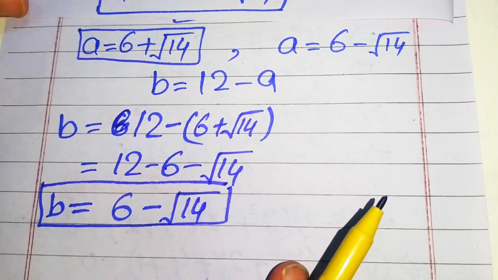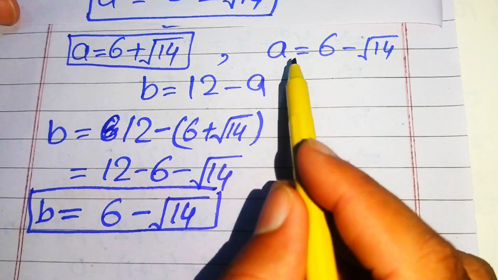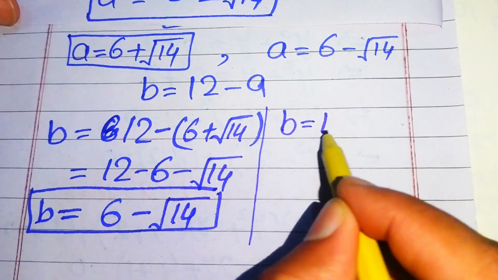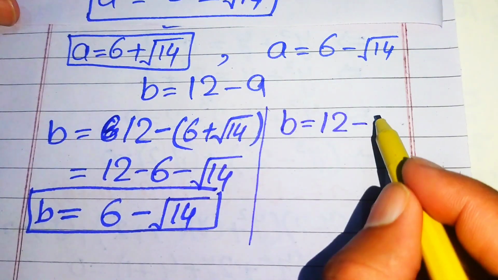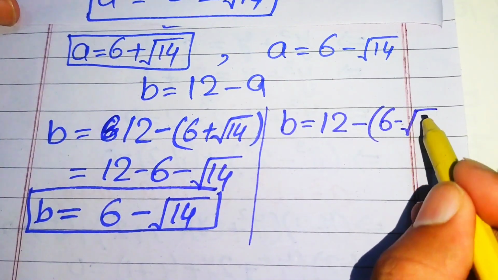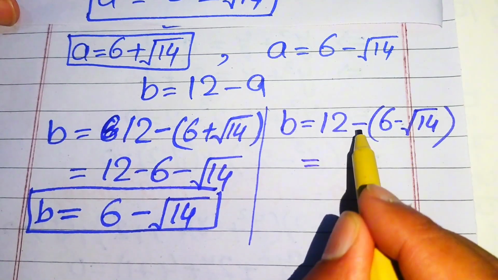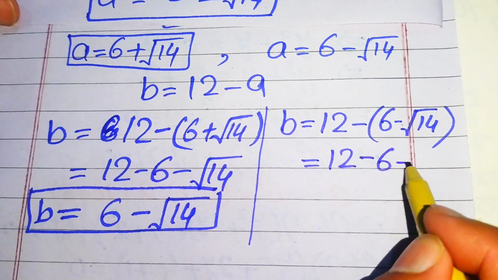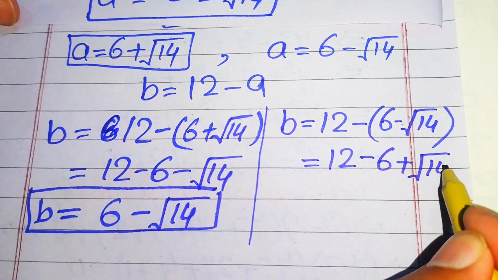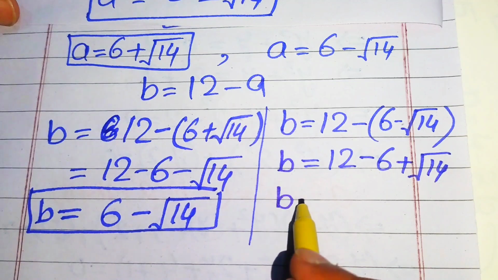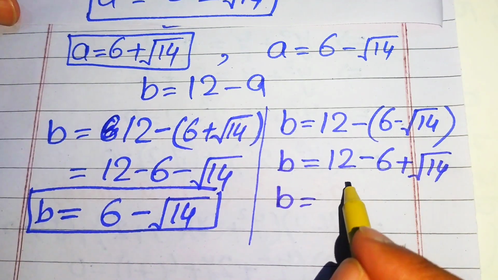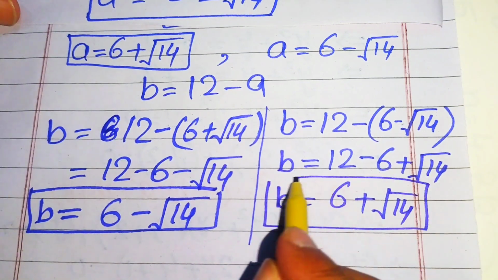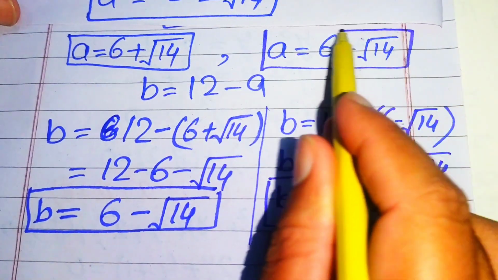So this is the first real value of b, corresponding to the value of a is 6 plus square root of 14. And now similarly we substitute this value of a here, and it is written as b equals 12 minus a, and the value of a is 6 minus square root of 14. So now we multiply this minus on both of these terms, and it is written as 12 minus 6 plus square root of 14. So here we need simplifications, and 12 minus 6 becomes 6 plus square root of 14. So this is the value of b corresponding to this value of a.